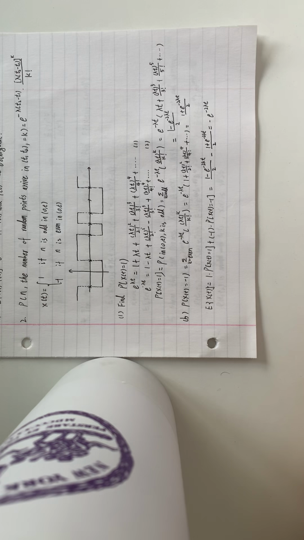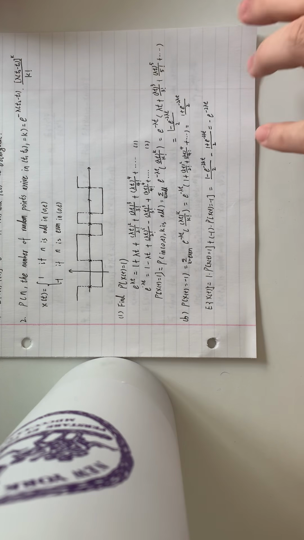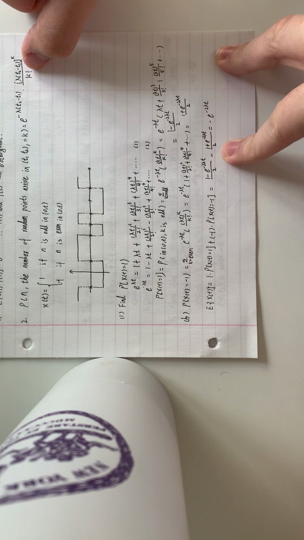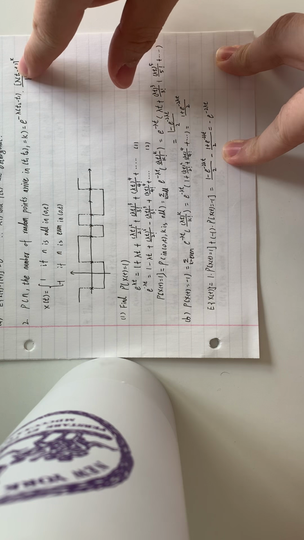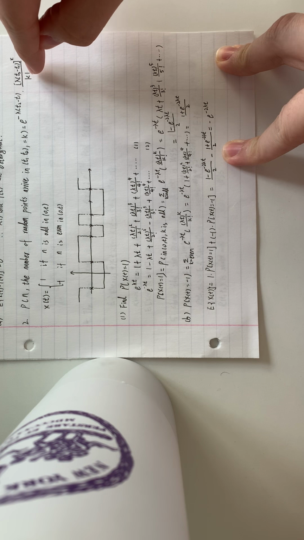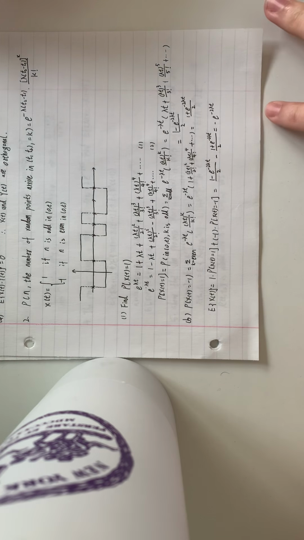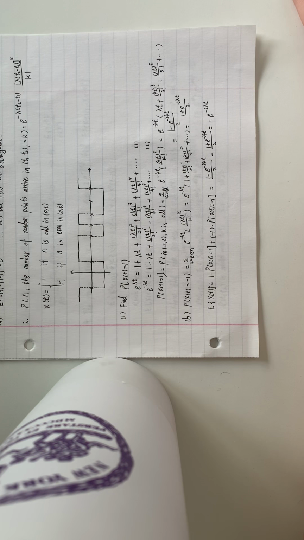Homework 8, question 2. Let N be the Poisson process with parameter lambda, that is, the probability that the number of random points arrived in (t1, t2] is equal to k is e to the power of minus lambda times (t2 minus t1), multiplied by lambda times (t2 minus t1) to the power of k, over k factorial.